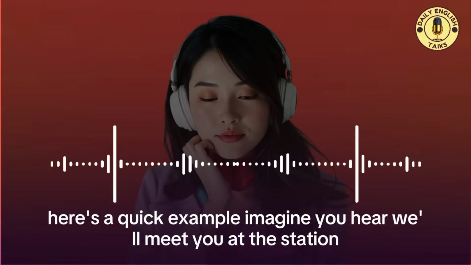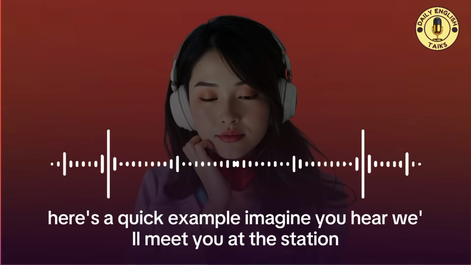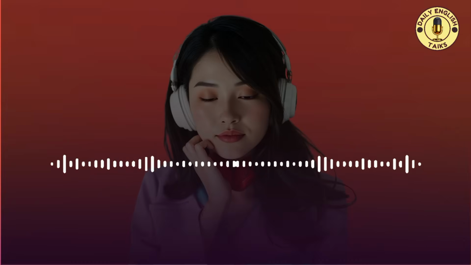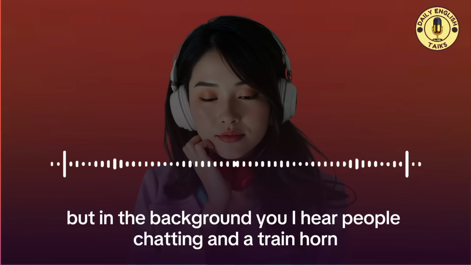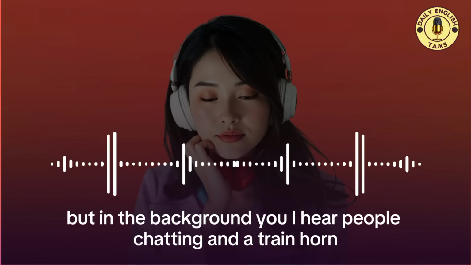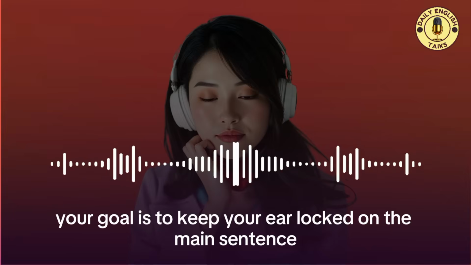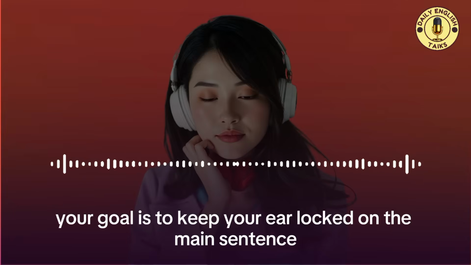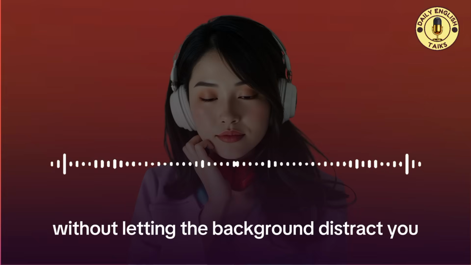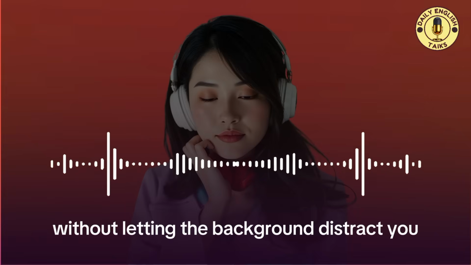Here's a quick example. Imagine you hear, "We'll meet you at the station." But in the background, you hear people chatting and a train horn. Your goal is to keep your ear locked on the main sentence without letting the background distract you.